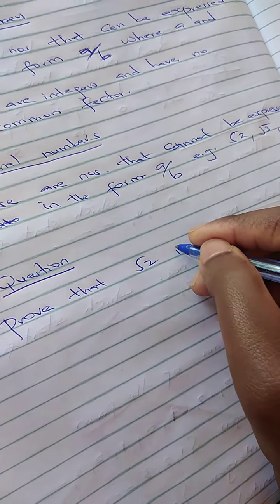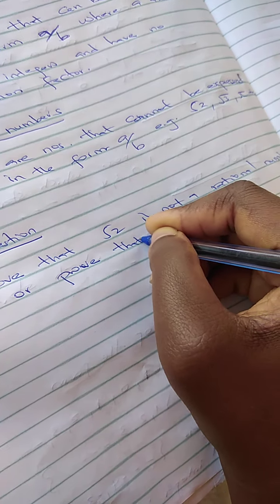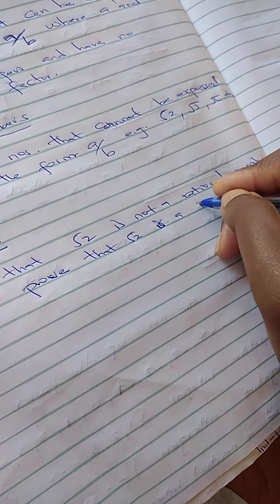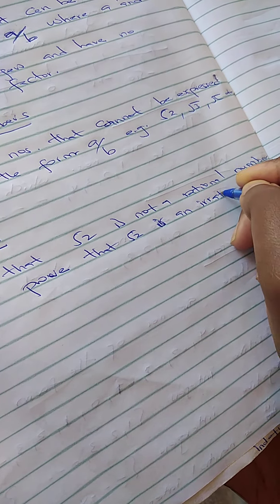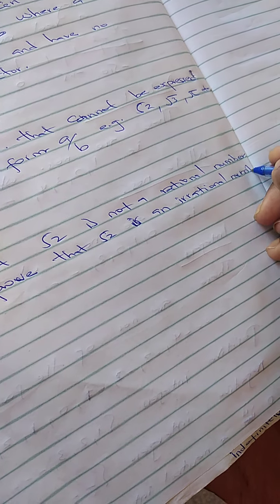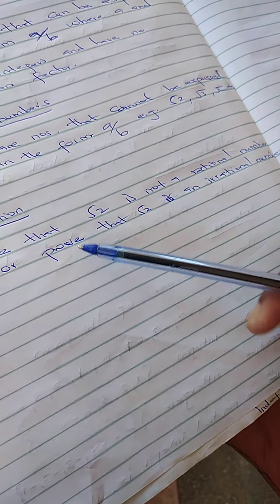If we are proving that root 2 is not a rational number, then we are proving that it is an irrational number.